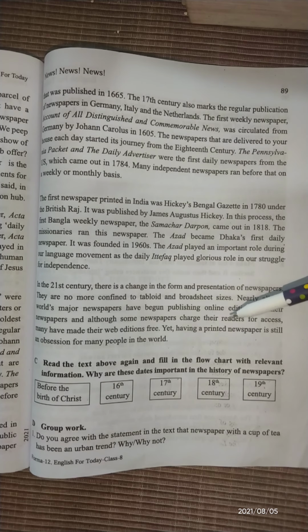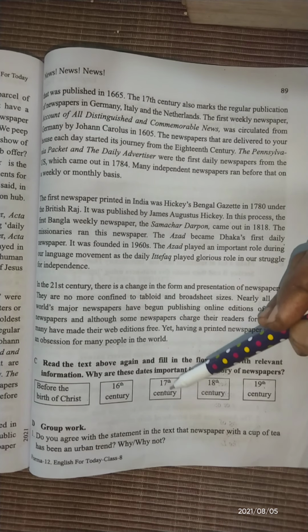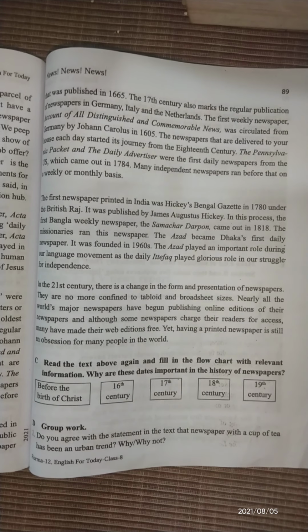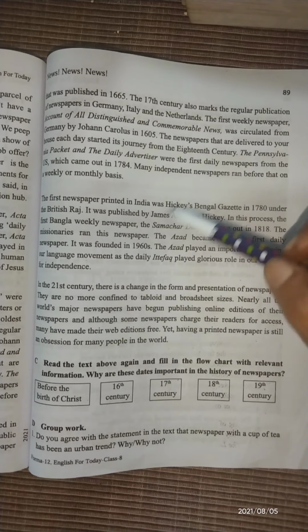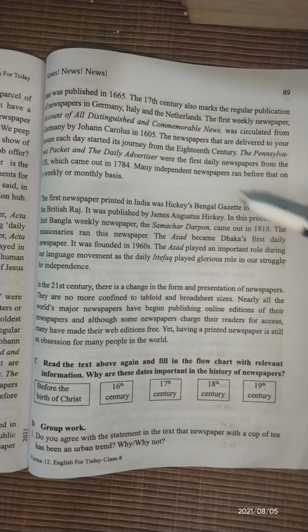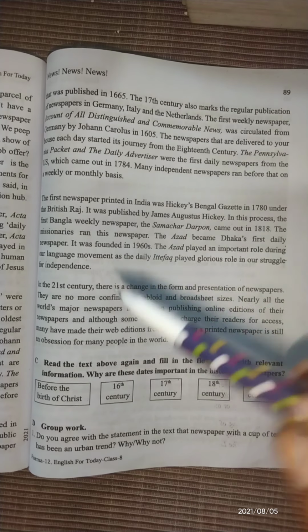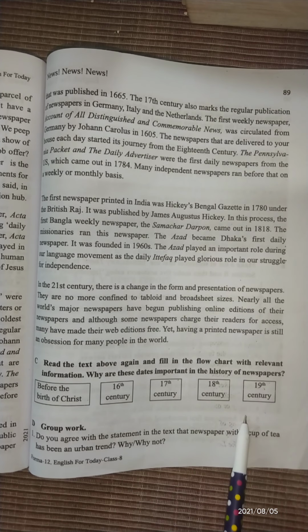Here there is so much information related to different centuries. Just identify the points, identify the incidents and information, and write them inside the box, and it will make a flowchart that is very much related to newspaper.